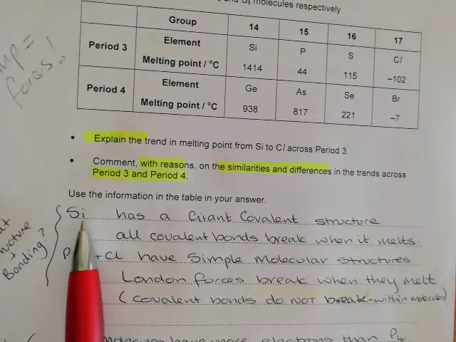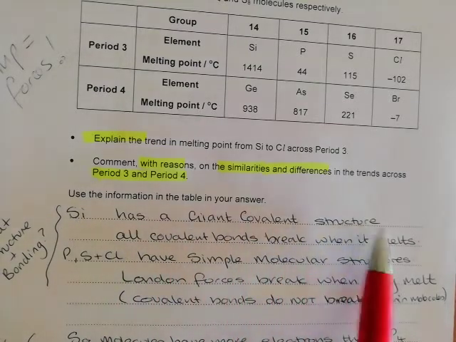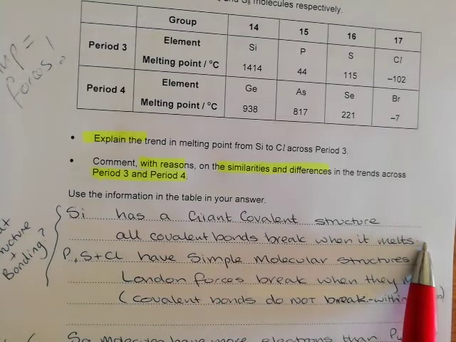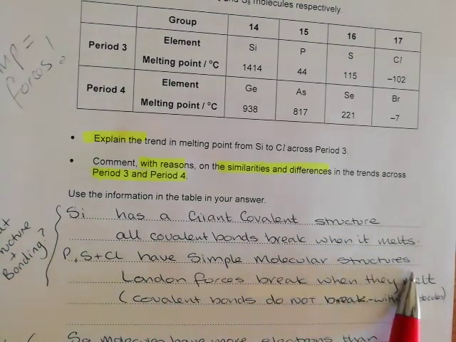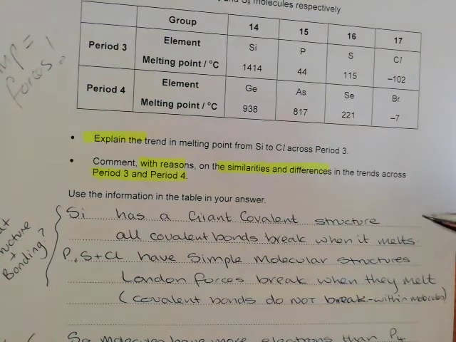Just go through them and say silicon has got giant covalent structure. All the covalent bonds break when it melts. The other 3 have simple molecular structures, and it's the London forces that break when they melt. So in these questions, always just state what the structure is, what the bonding is, and what type of force or bond breaks when they melt.